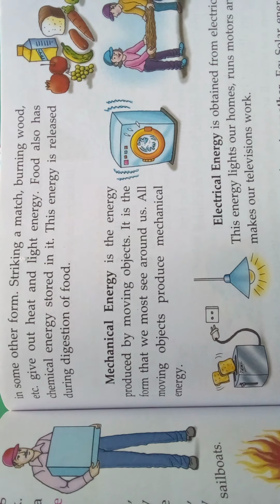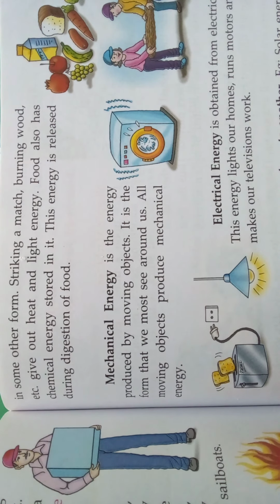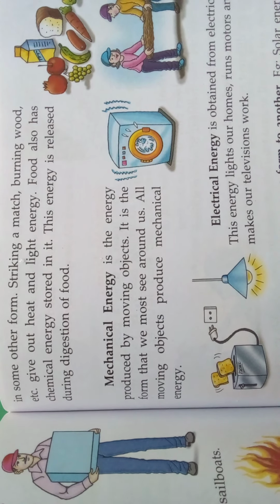So, during digestion what happens in our stomach? The digestive juices are present in our stomach. What will happen? Due to the digestive juices, they will react with our food and a chemical reaction will take place, and the food will be broken into smaller particles. And this will be absorbed by the blood, so that we will get energy. Understood, children? Come, we will see the next energy, that is the mechanical energy.